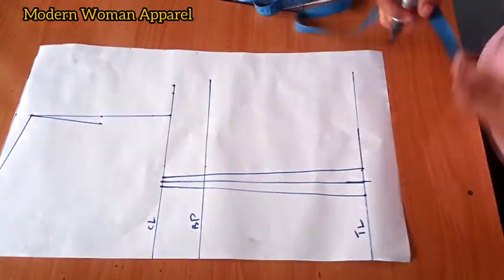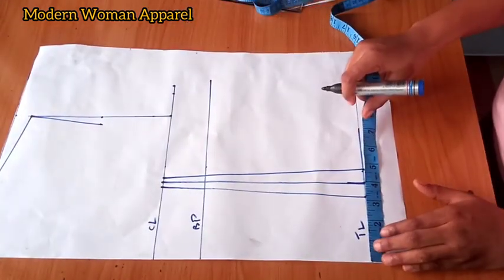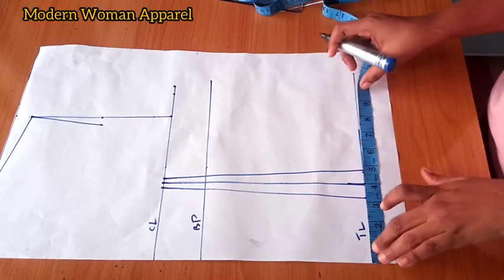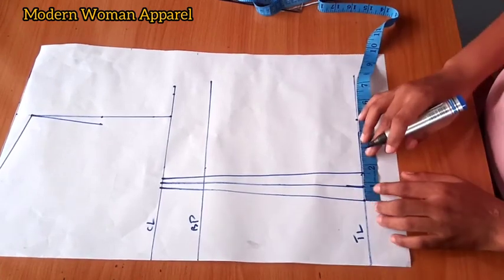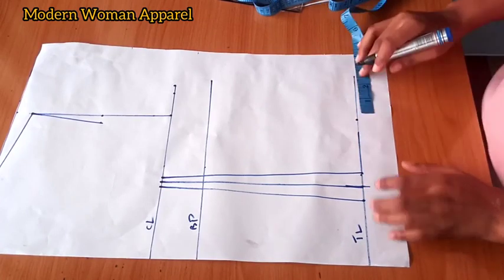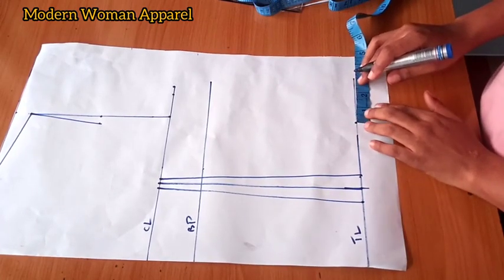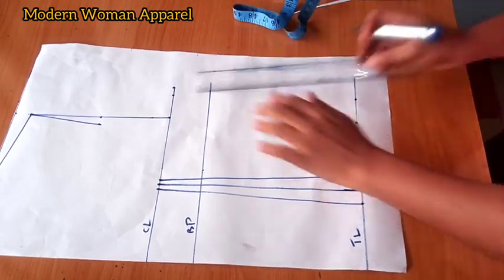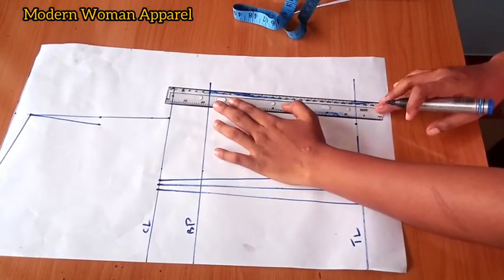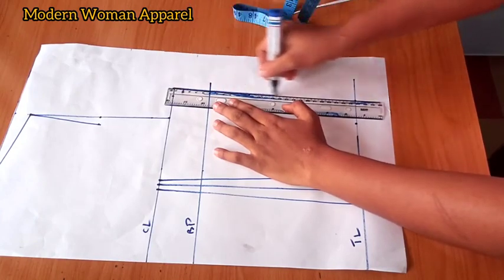I'll also come to this top length line here and do my 32 divided by 4, which is 8 inches. And this 1.5 inches that we have taken here, I'm going to replace it back on this top length line here. After this, I'll connect from this top length line up to the chest line, meeting the points.